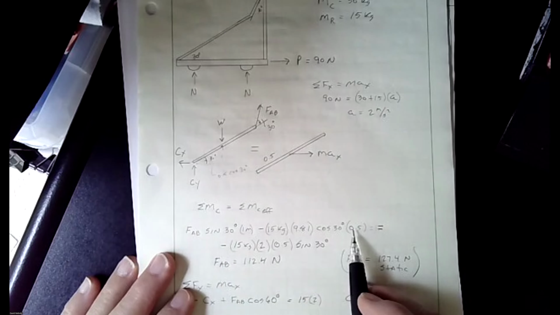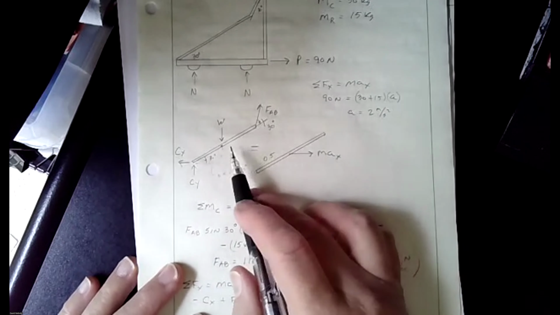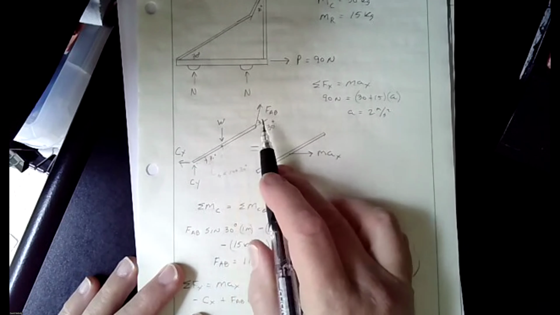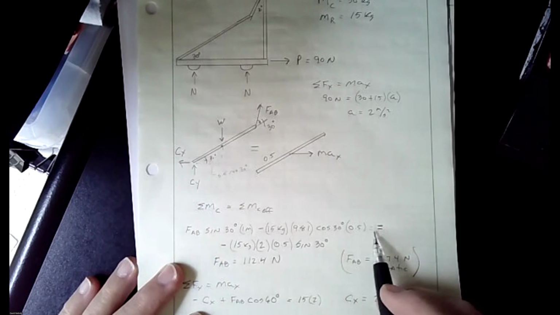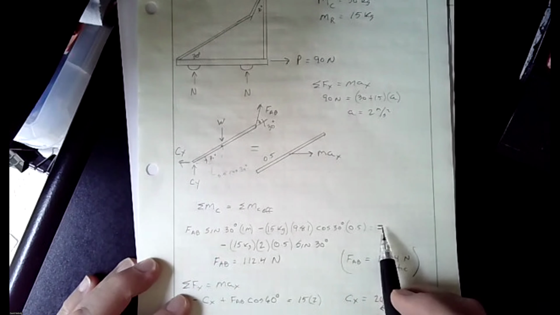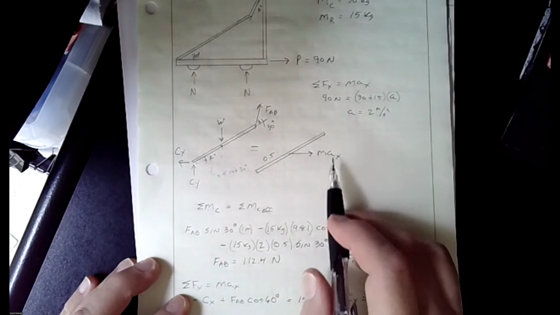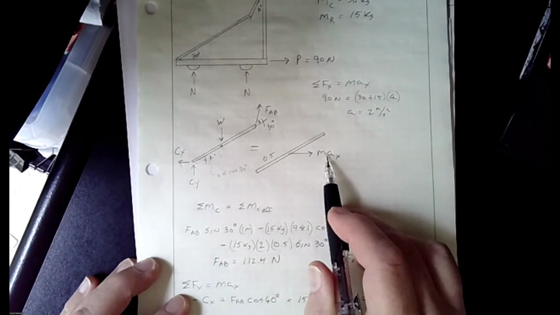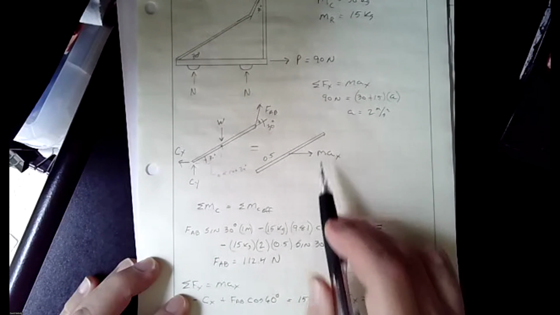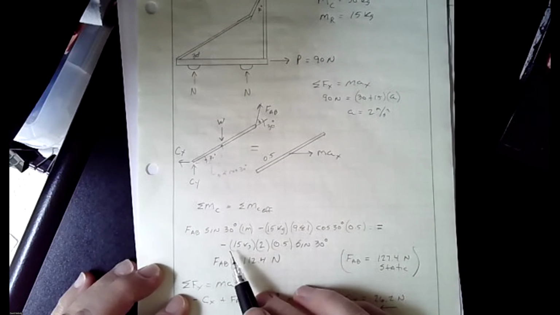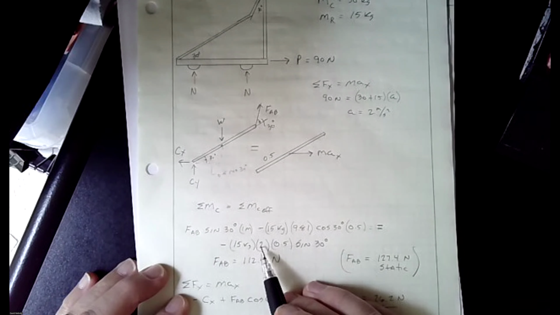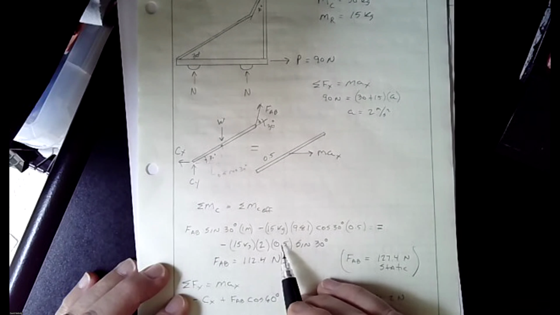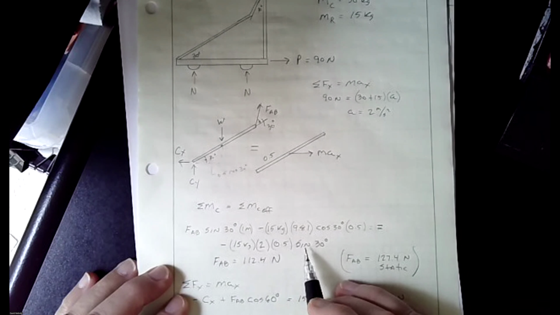So those are the only two forces we have, right? Gravity, the weight at the center of gravity, and FAB, since the other two are taken away from the moment. Then that equals, again, the moment created by the acceleration of the center of gravity. So that's just my ma, all right? There's no I alpha. So I have minus 15 times 2 times 0.5 times sine 30, right?